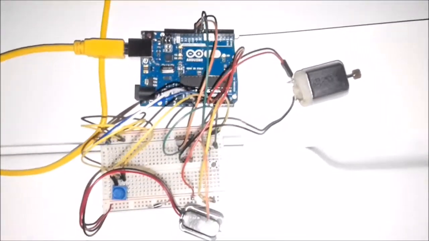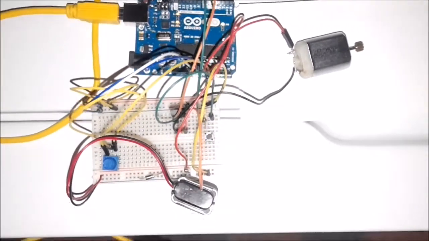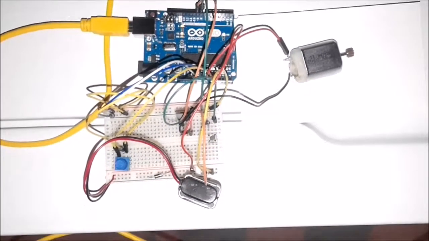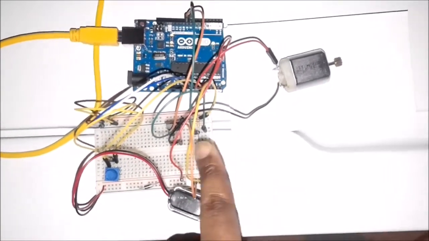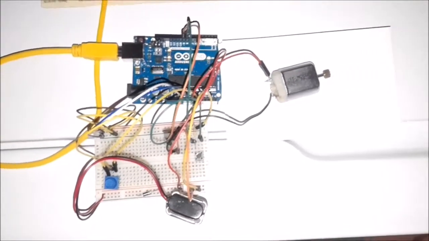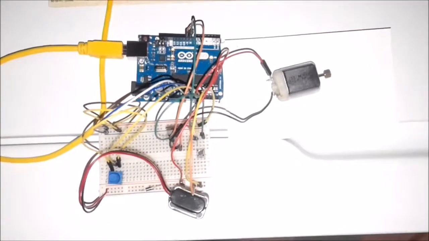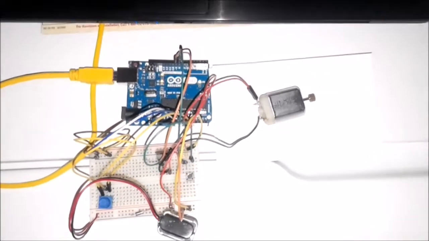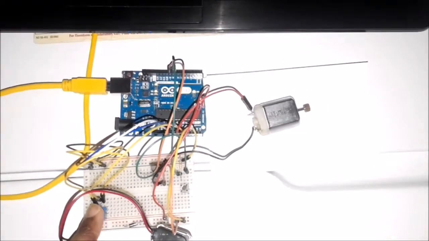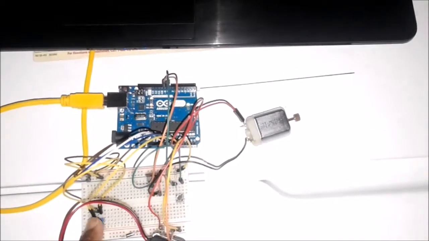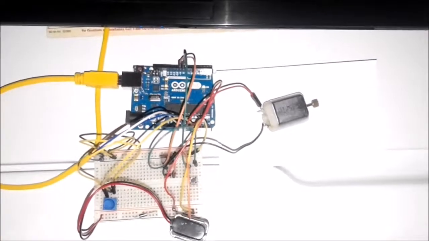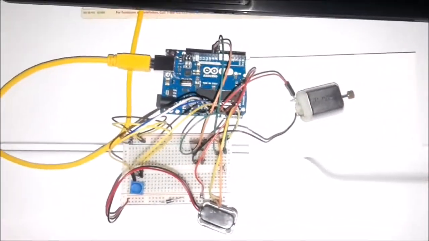Okay, this is objective 4. In this objective, I have the same setup as objective 3, but I added a push button, which is here, and a 10k ohm resistor. What it's going to do is, when the potentiometer is at a certain value on Arduino, say I have the potentiometer set to 500, the motor's still going to be off, but when I push the button, the motor will turn on. My sketch would look something like this.